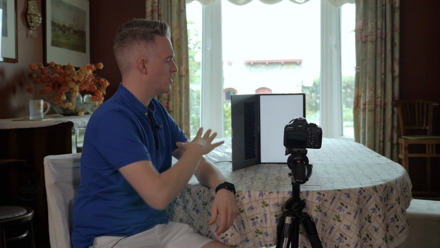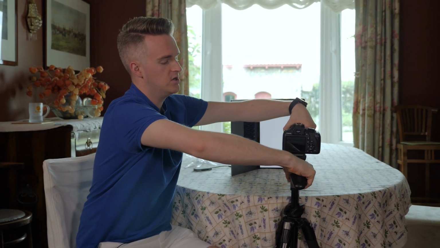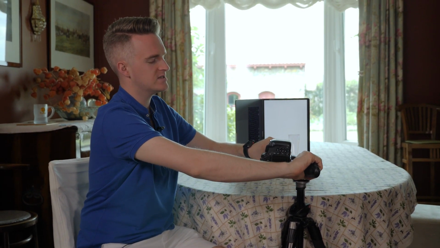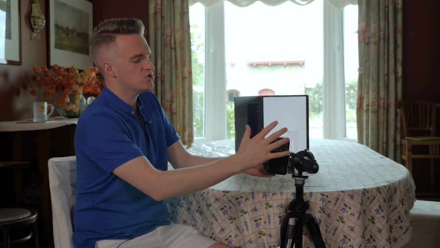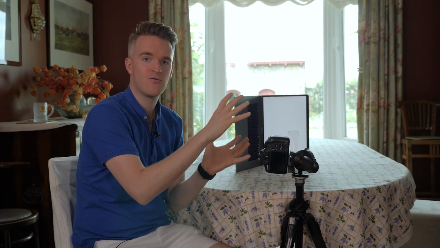The next thing we want to do is set up our camera. I've already decided I'm going to take a portrait photograph, so I'm going to put this into portrait orientation. You'll notice that the camera is set up on a tripod. It means that I can get consistent results every time, and I don't have to keep moving this camera around and trying to get back into the same frame as before.